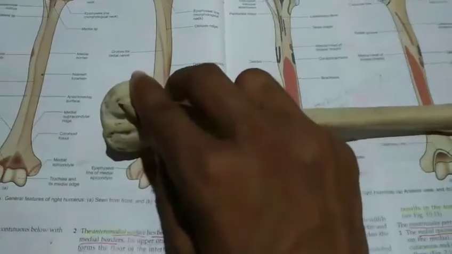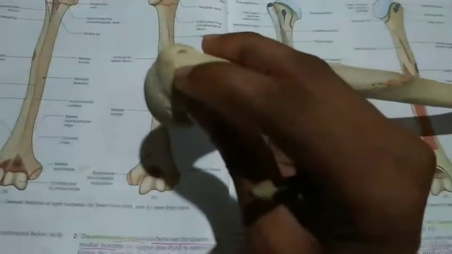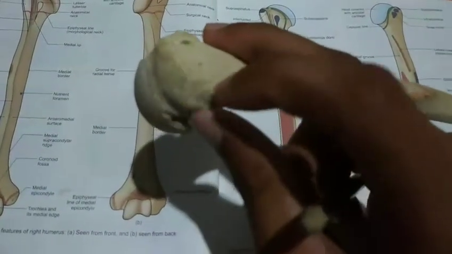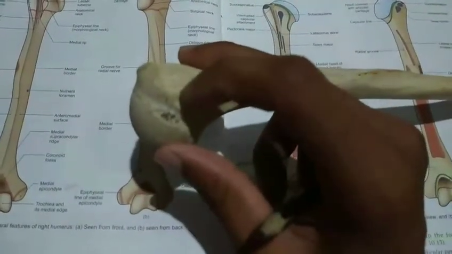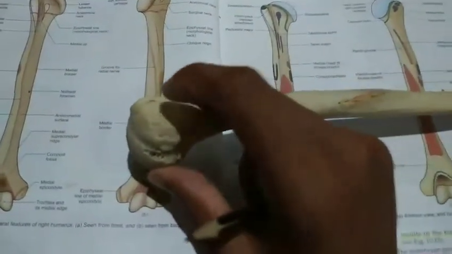Lesser tubercle gives insertion of subscapularis muscle. Uppermost impression of the greater tubercle gives insertion of supraspinatus muscle. Middle impression of the greater tubercle gives insertion of infraspinatus muscle, and lower impression gives insertion of teres minor muscle.